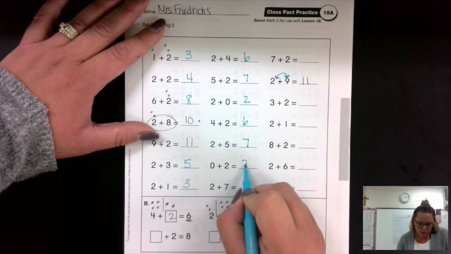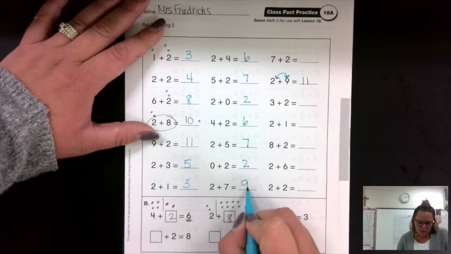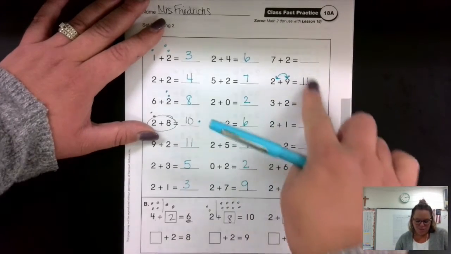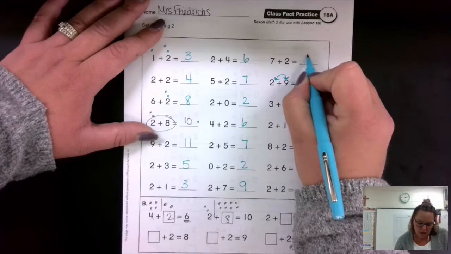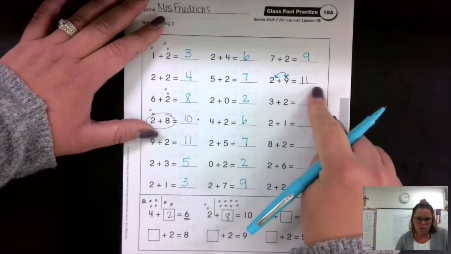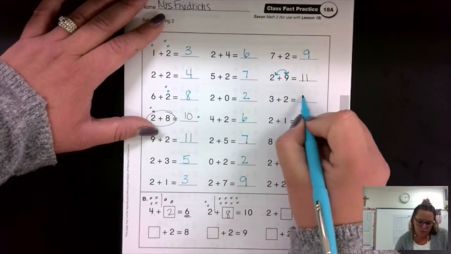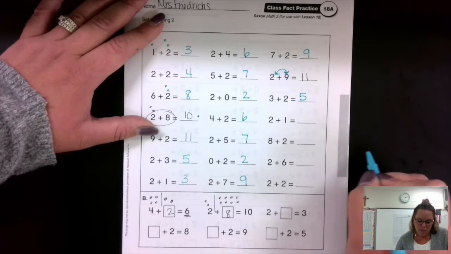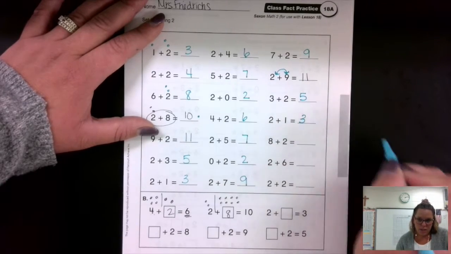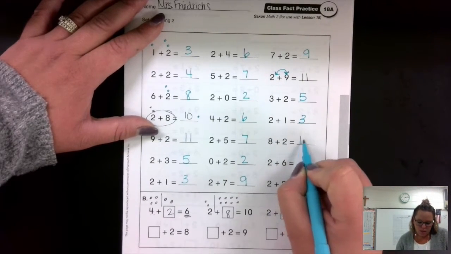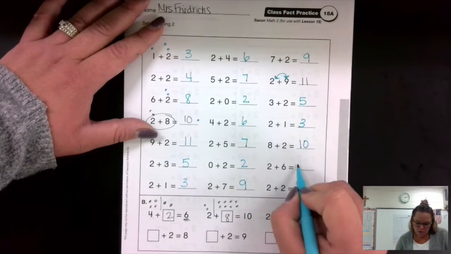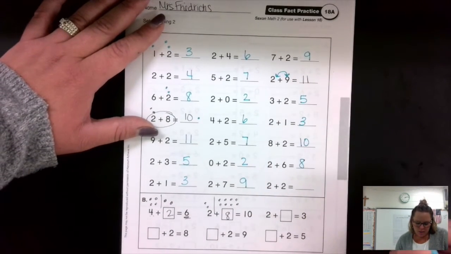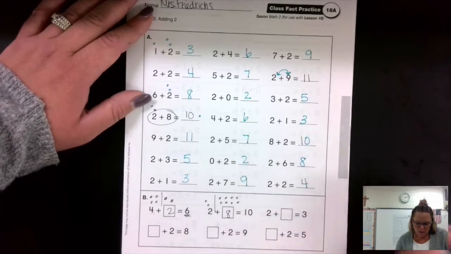0 plus 2 is 2. And 2 plus 7 is 9. Last row here. 7 plus 2 is 9. We already did 2 plus 9 is 11. 3 plus 2 is 5. 2 plus 1 is 3. 8 plus 2 is 10. 2 plus 6 is 8. And 2 plus 2 is 4.